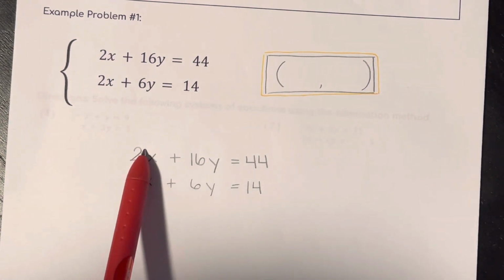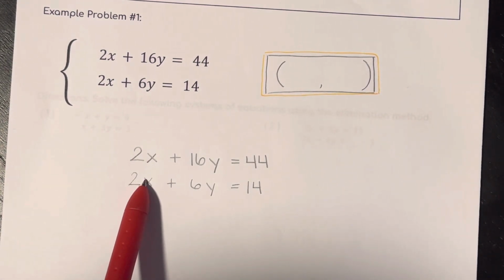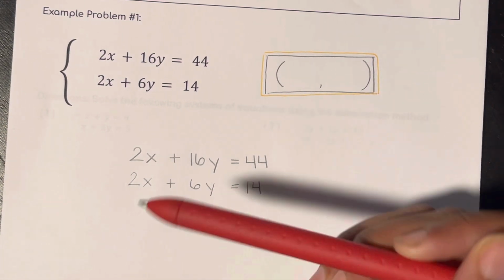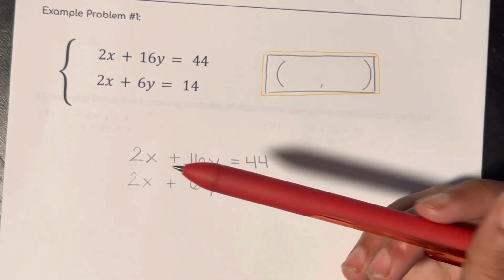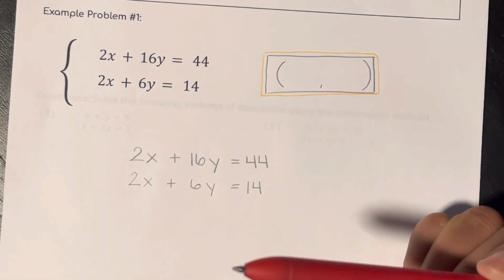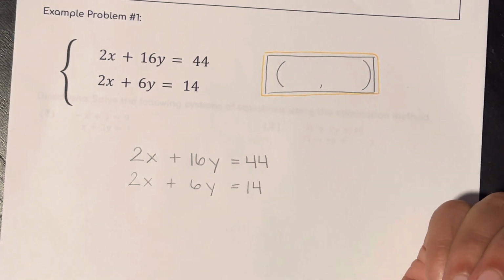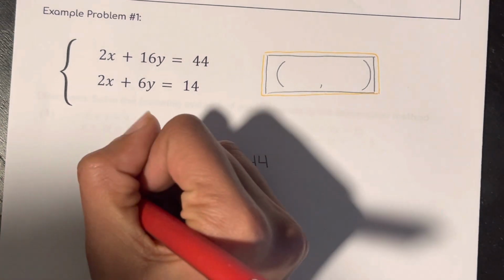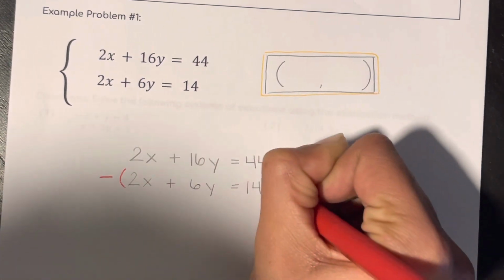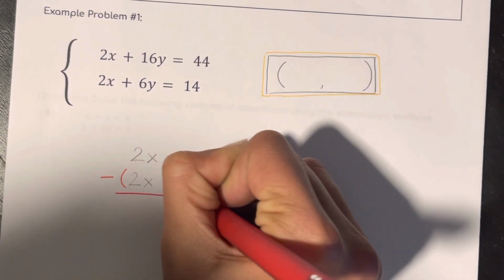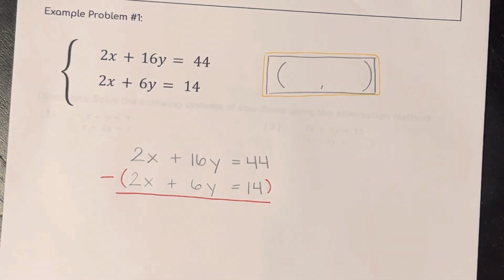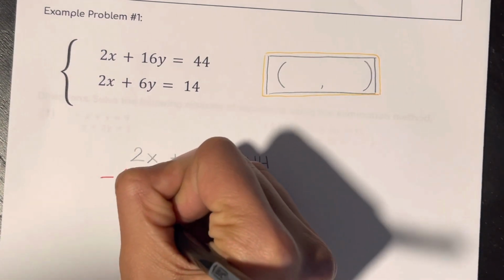Here it's my 2 x's, right? They're the exact same. So I want to eliminate this. And I'm either going to do this by adding or subtracting. If I add 2x plus 2x, that gives me 4x. They will not eliminate. But say I subtract these two. If I subtract these two, 2x minus 2x, that's 0x.